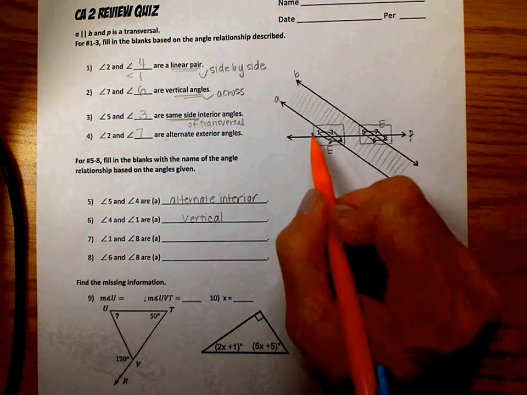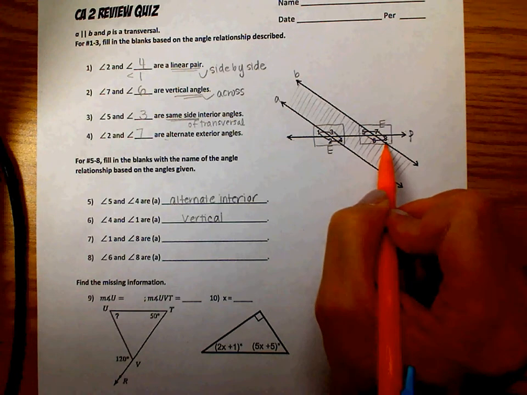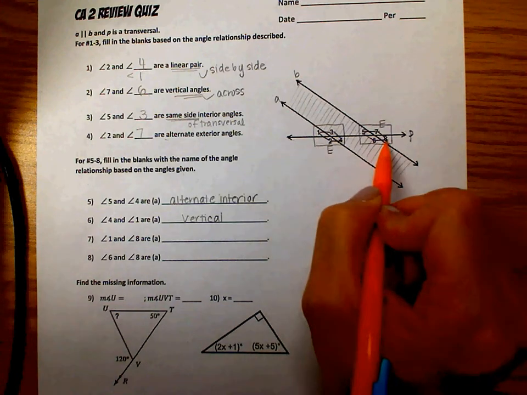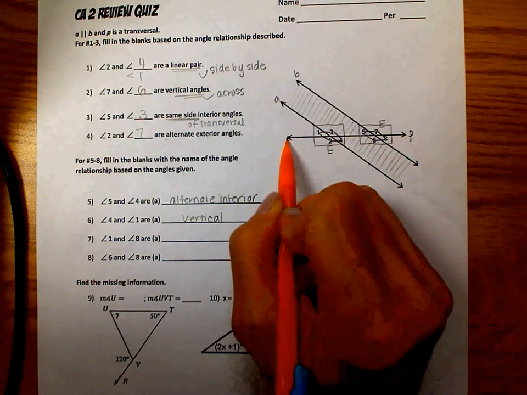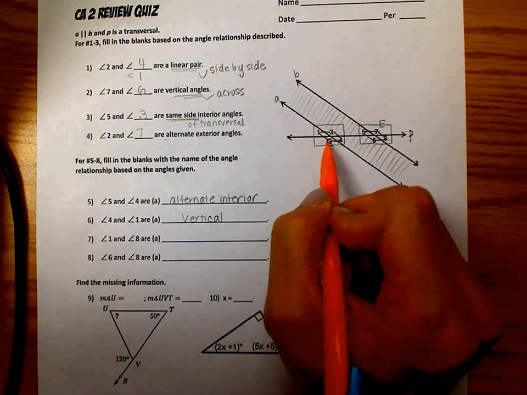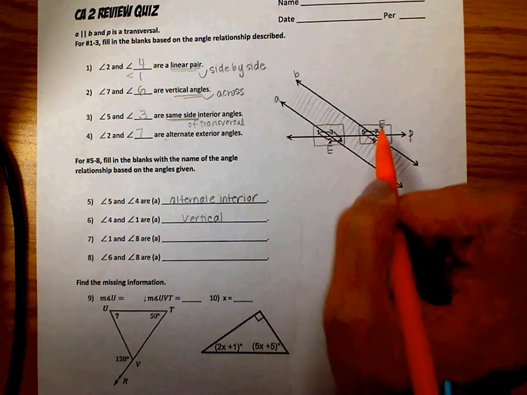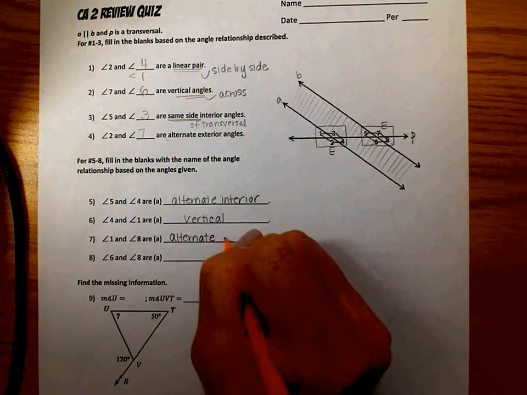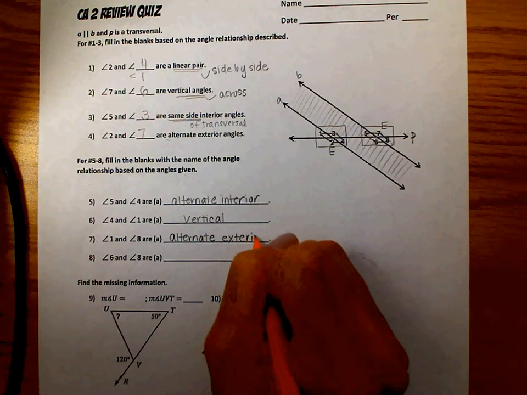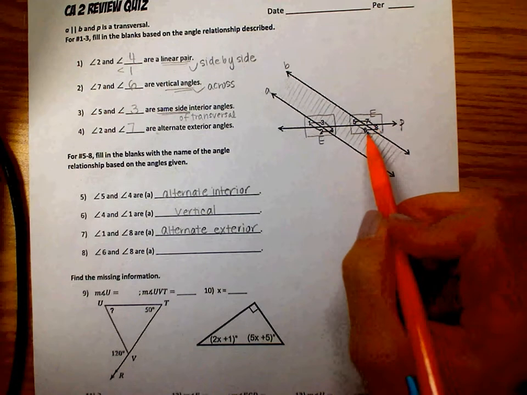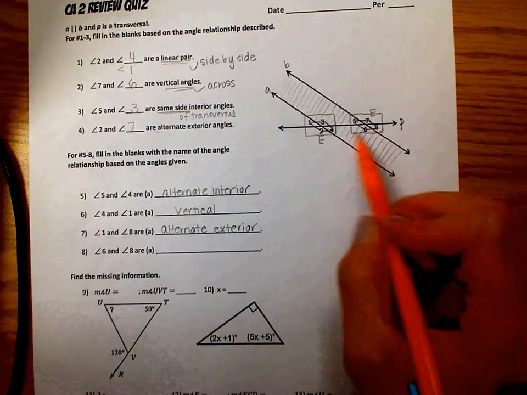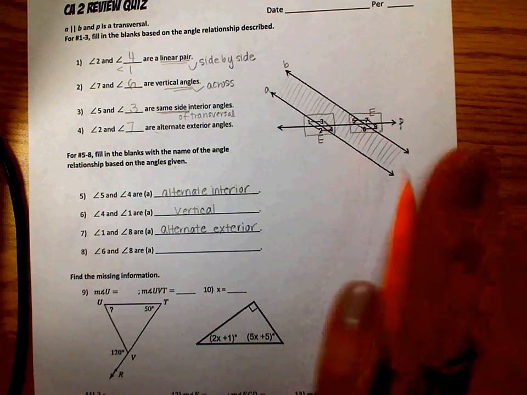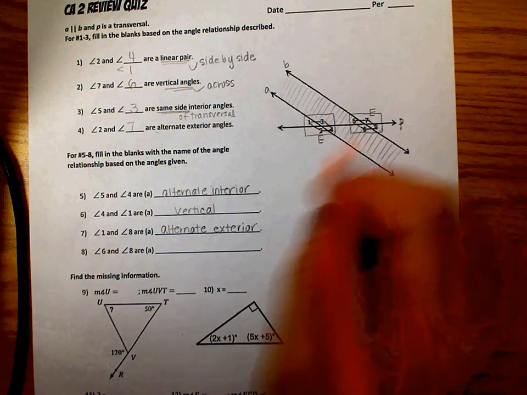Okay, angle 1 and angle 8. Now these are both exterior, okay, and they're on opposite sides of the transversal. They're not in the same box, so this is going to be alternate exterior. Now let's go to angle 6 and angle 8. These are in the same box and they're side by side. Look, they're kind of holding hands. That's a linear pair.